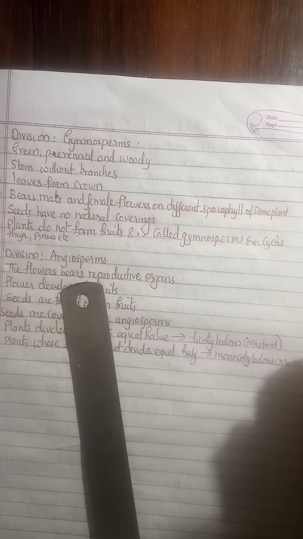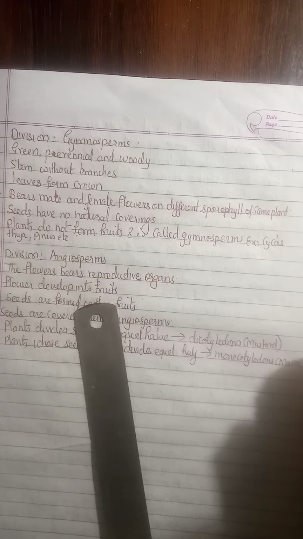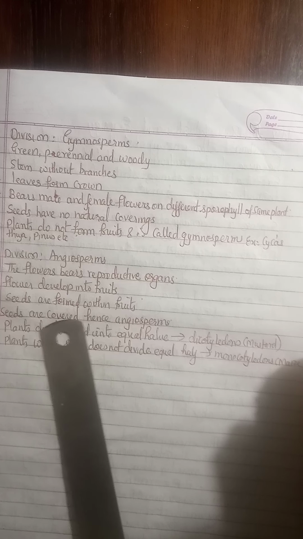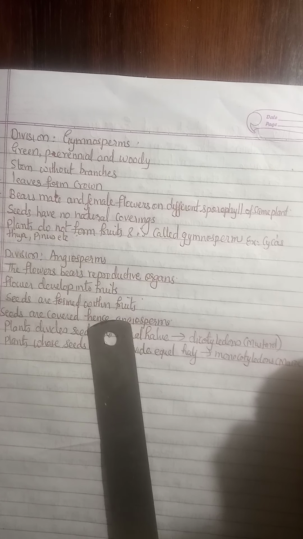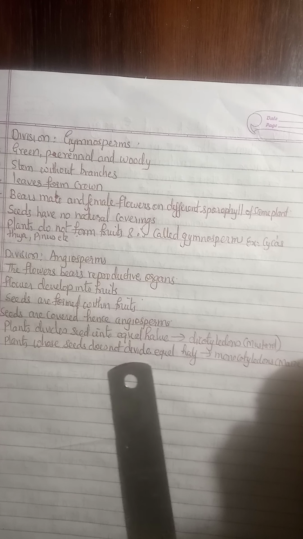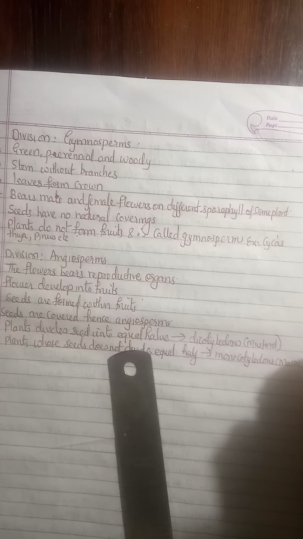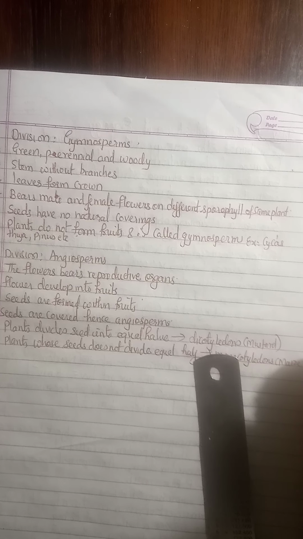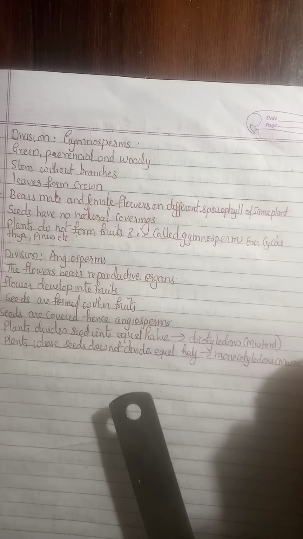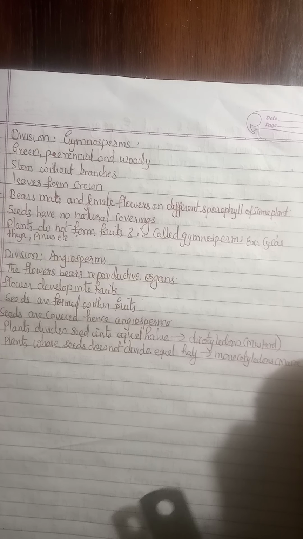The next one is Angiosperm. The flowers bear reproductive organs. They develop into fruits. Then seeds are formed within fruits. Seeds are covered and hence they are called angiosperms. If the plant divides seeds into two equal parts, it is called dicotyledons. And if it does not divide the seeds into two equal parts, it is called monocots.